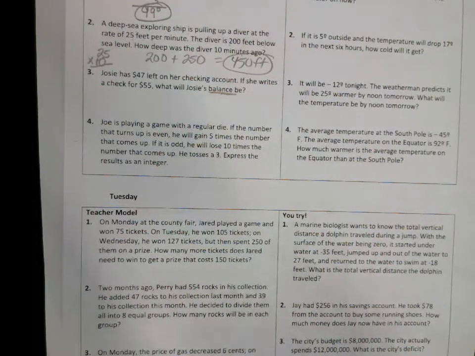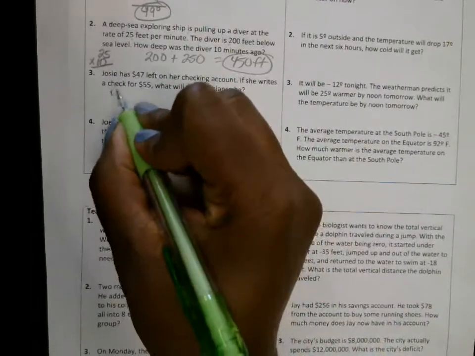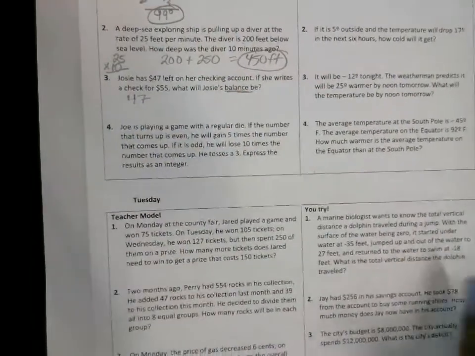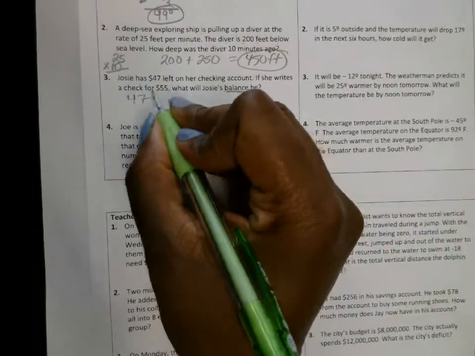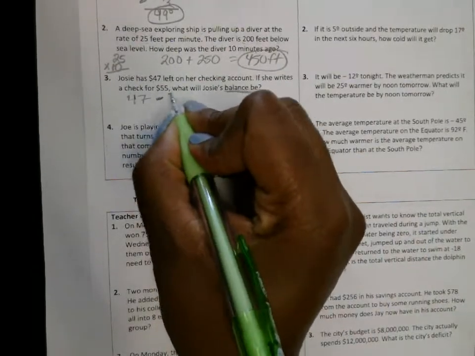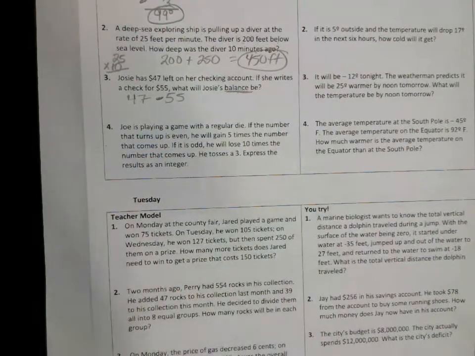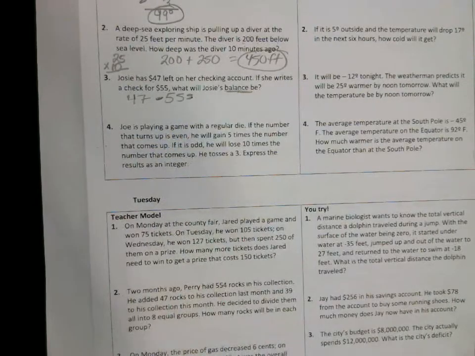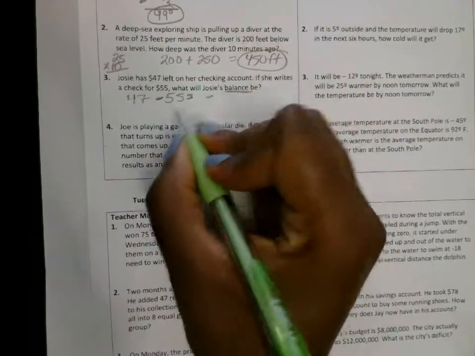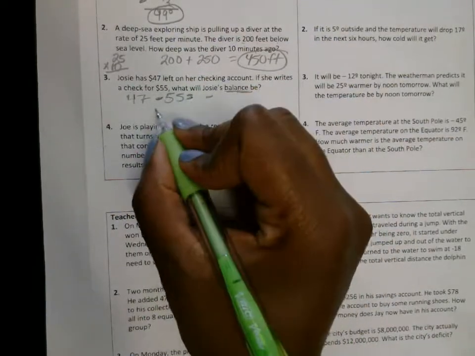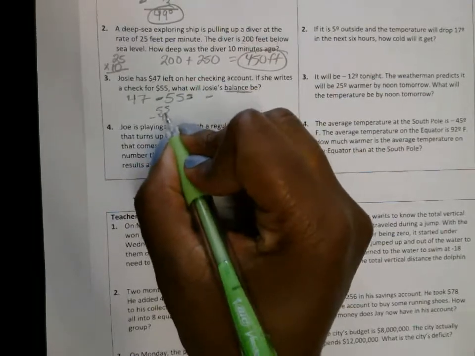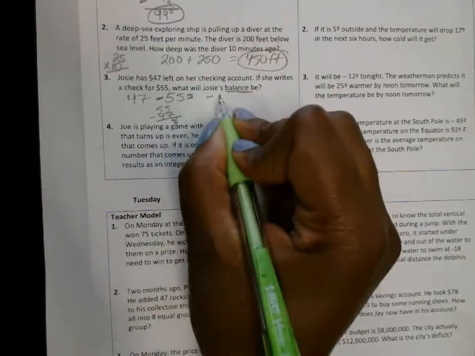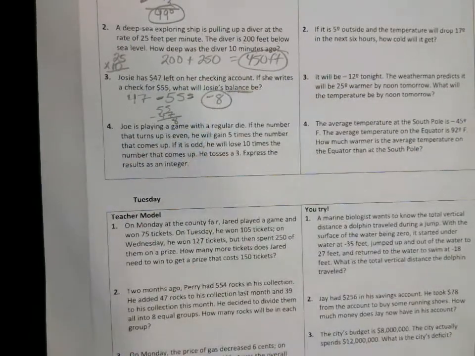Let's look. What did she start off with? She started off with $47 left in there. And then she wrote a check for $55. So they're going to take $55. That's minus $55. She doesn't have enough money to cover it. She's going to be short. How much is she going to be short? When you do 47 minus 55, this is going to be a negative, because she's already short. 55 minus 47 is 8. So she's $8 short. So that's a negative $8.